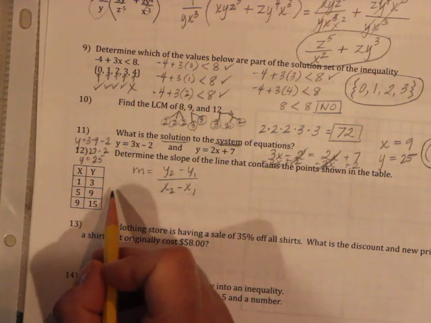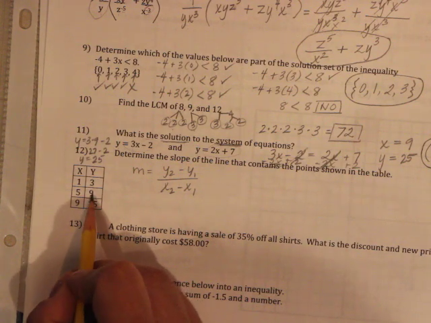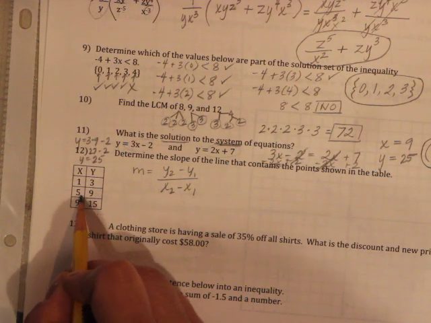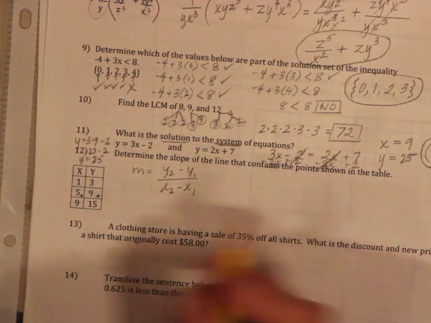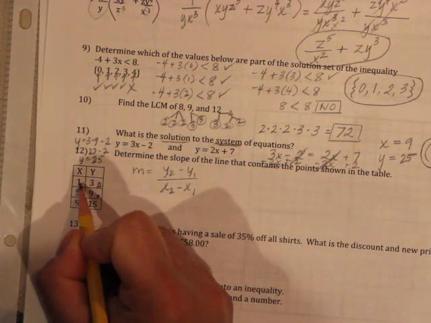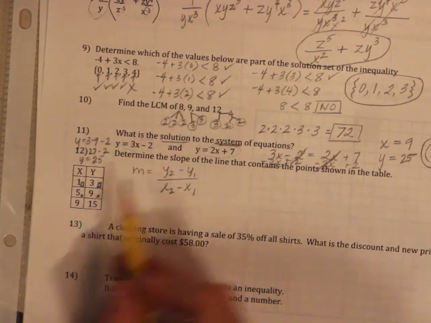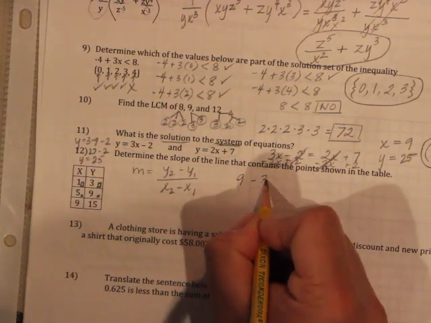Now again, as long as we're consistent, let's say I want this to be y2, and I want this to be x2, and I want this to be y1, and I want this to be x1. Just make sure that you're consistent with which one is which. So let's say I want that to be y2. I'm going to say 9 minus y1, which is 3.